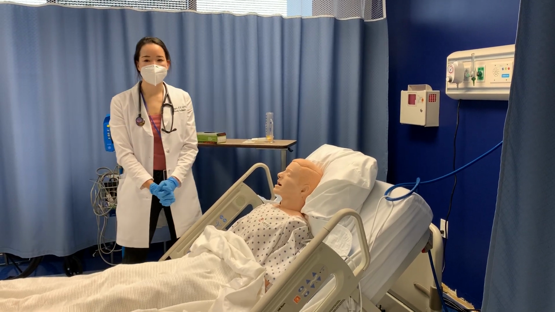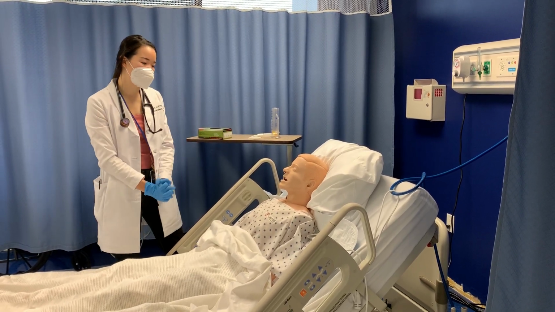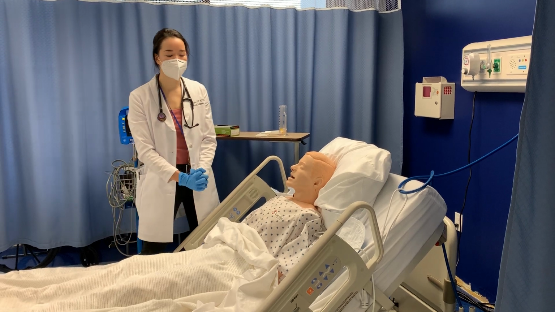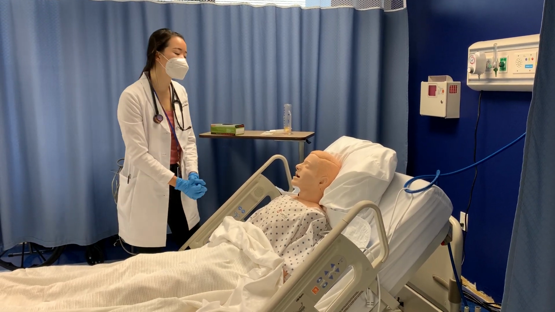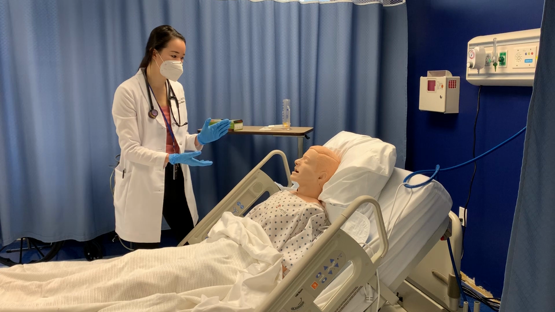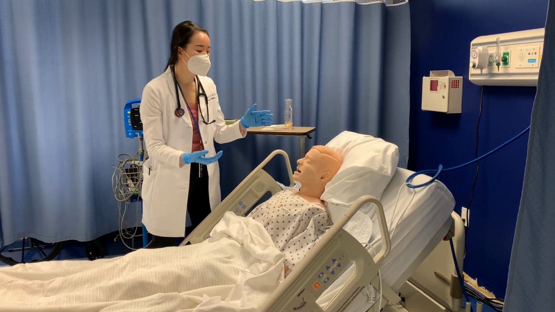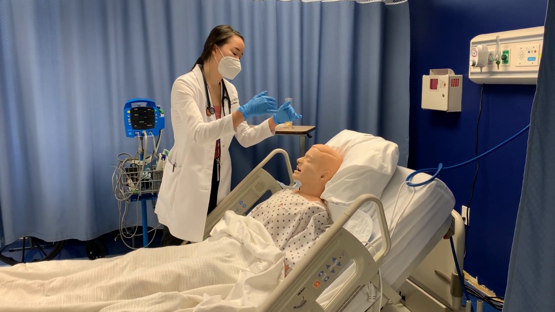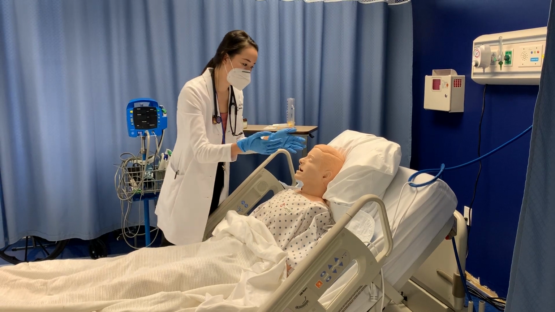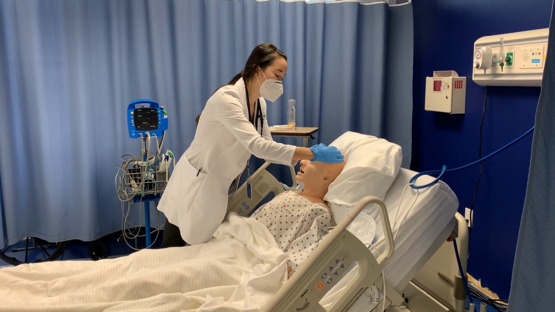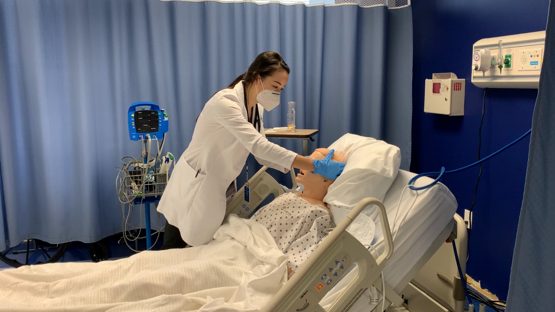I'm going to be performing a HEENT assessment on my patient. I've already completed my National Patient Safety Goals and I've already told my patient what I'm going to be doing. So I will start with his head, and I am going to be inspecting and palpating his skull and asking my patient if he has any tenderness.